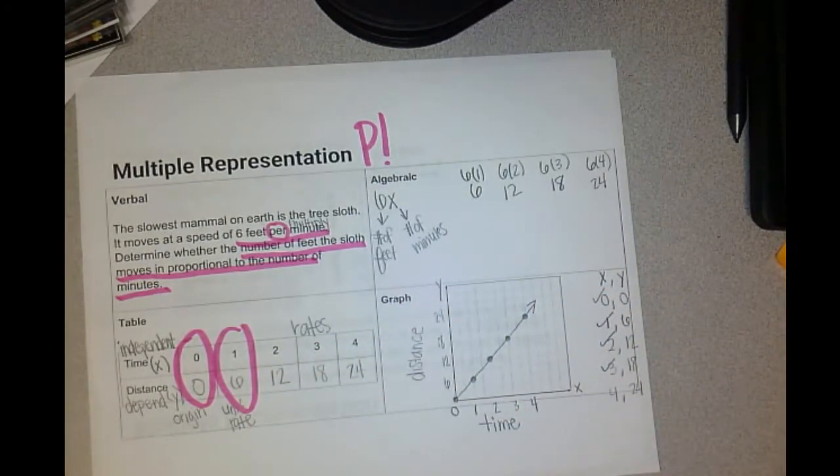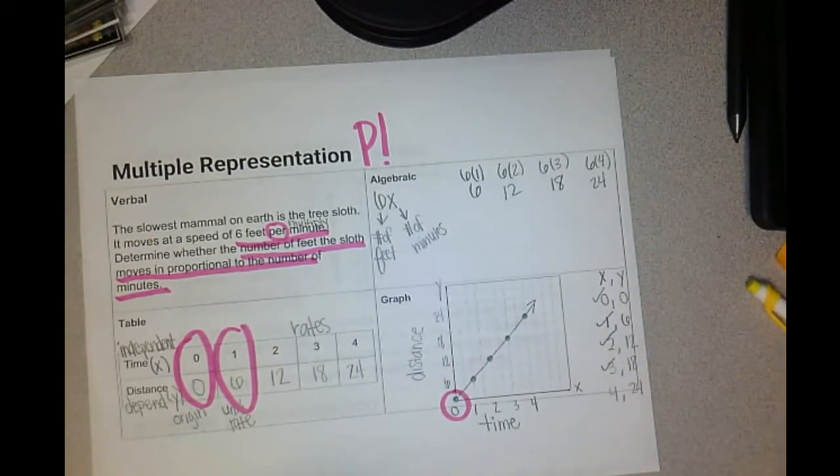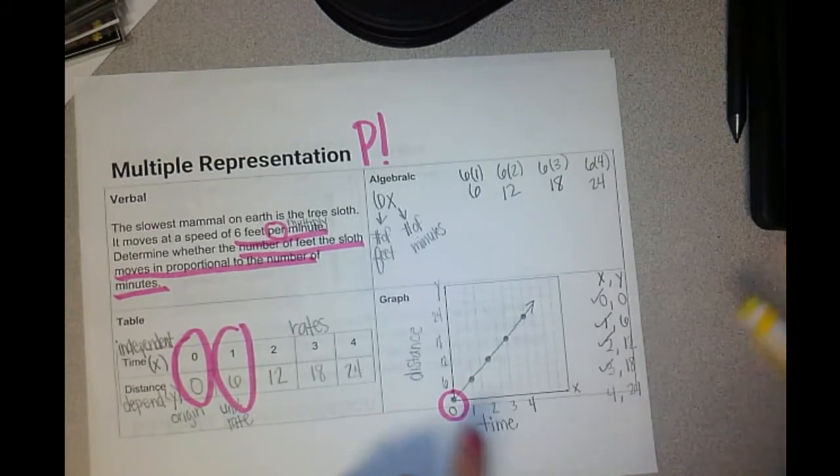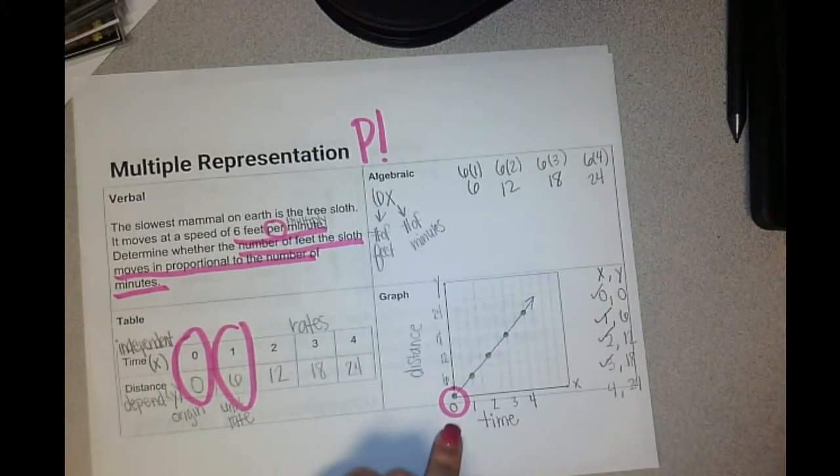Now, on a graph, it's really easy to tell if it's proportional or non-proportional. If you look, our graph starts at 0, 0. Since our graph starts at 0, 0, or starts at the origin, that means that it is a proportional relationship.